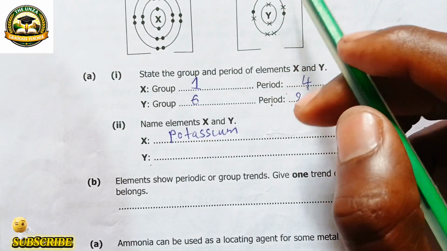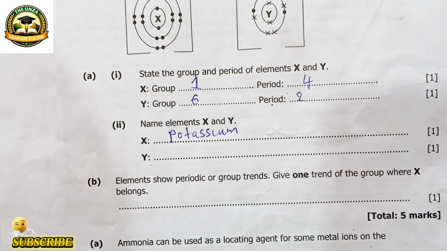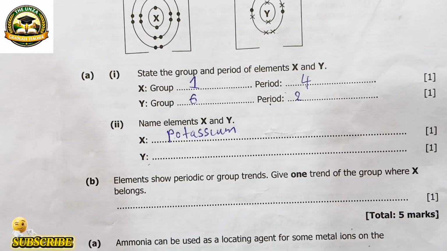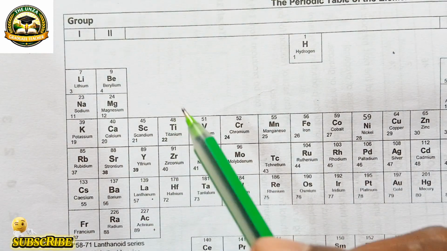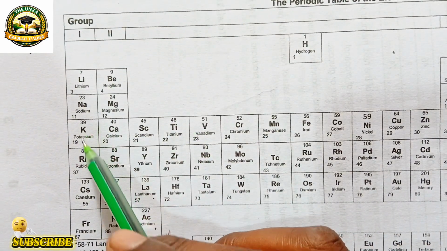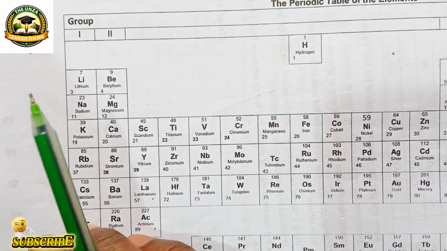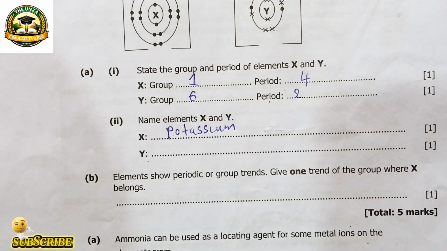When you go on the periodic table, like we talked about potassium having 19, when you go to this side of the periodic table, we have talked about 8.